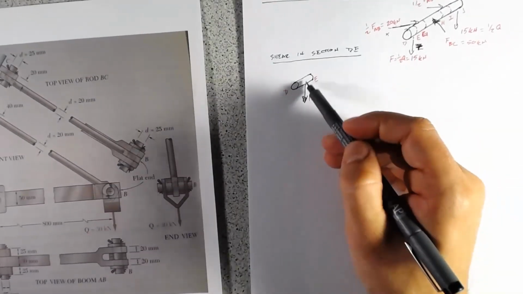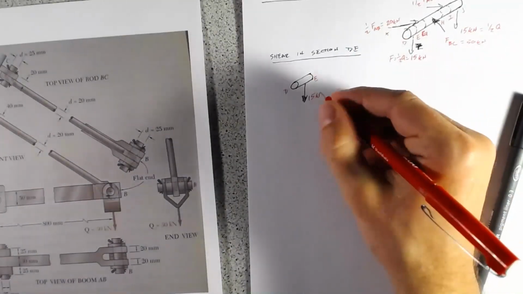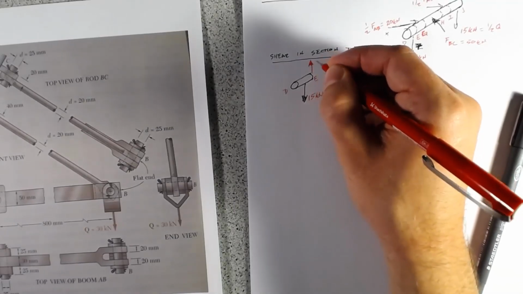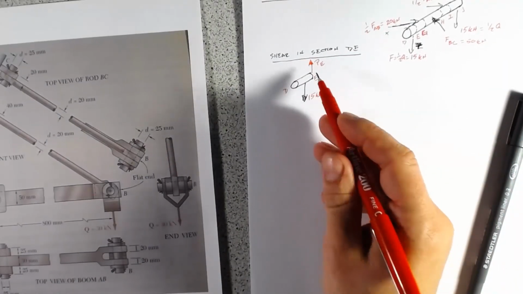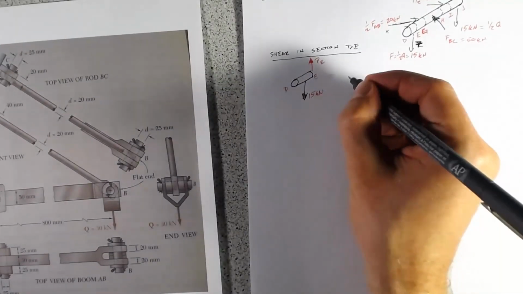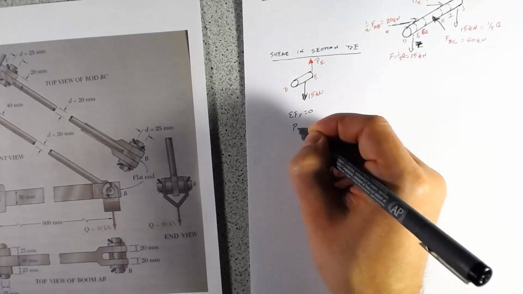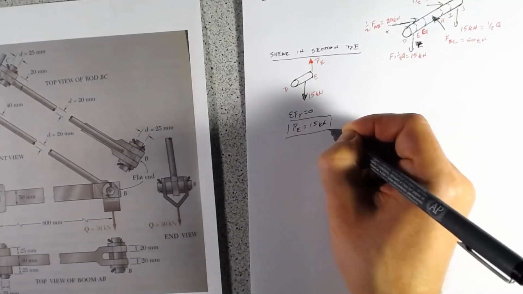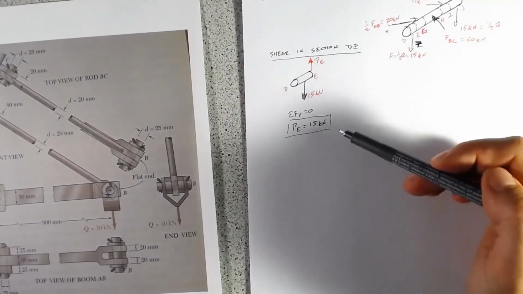For this small section to be in equilibrium, we need a force in the equal and opposite direction, and we'll call that PE. Summing the forces in Y, PE equals 15 kilonewtons. So the shear force at section E is 15 kilonewtons.